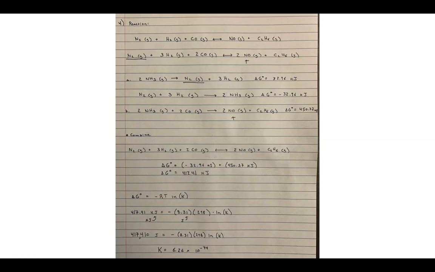Now I'm going to do the same thing with the second sub-reaction. That sub-reaction said that 2 molecules of ammonia would react with 2 molecules of carbon monoxide to produce 2 molecules of nitrogen monoxide and my hydrocarbon.